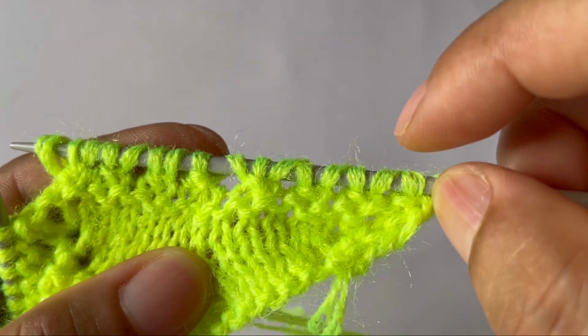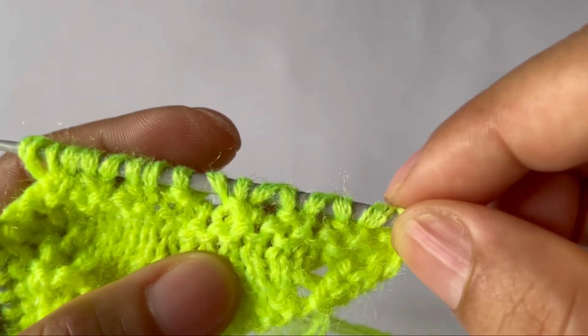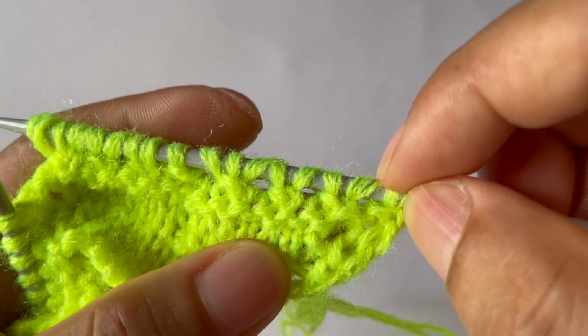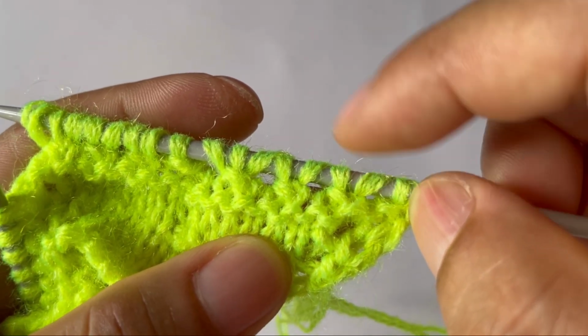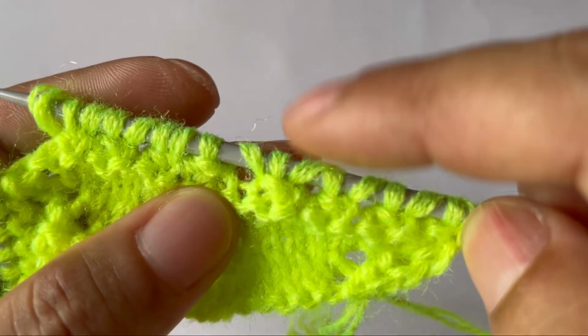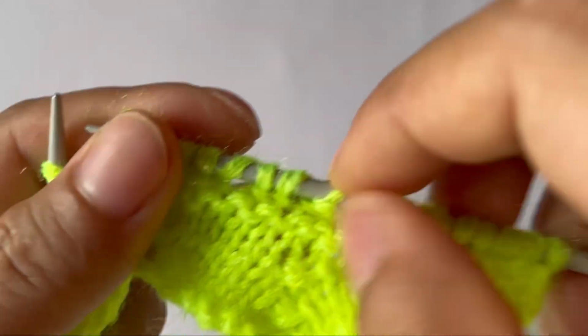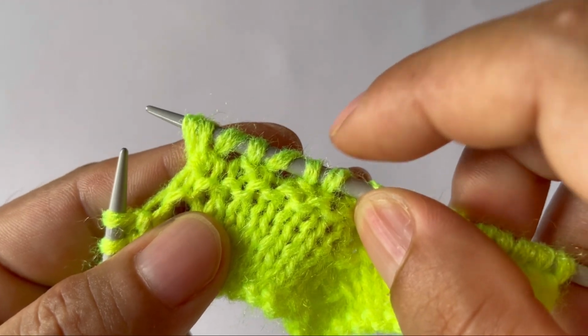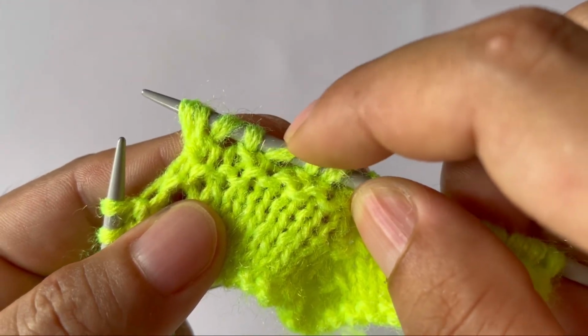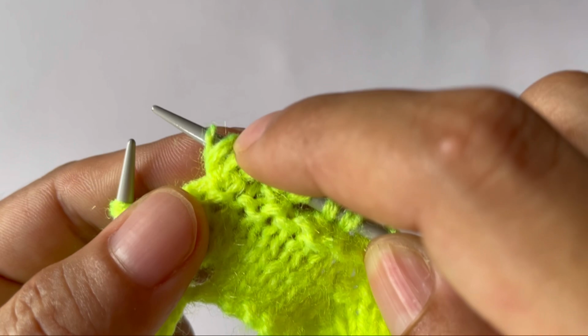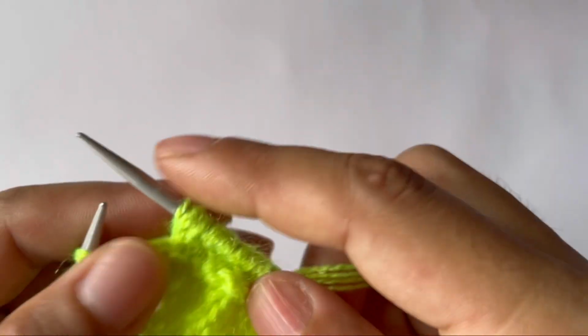For the repeat pattern, we have done knit 1, yarn over, SSK 3 times, yarn over, SSK 1, yarn over, SSK 2, yarn over, SSK 3, and then one more time yarn over purl 3 together, and after this yarn over, SSK 3 times, yarn over, SSK 1, yarn over, SSK 2, yarn over, SSK 3, and then one more time yarn over. This is the repeat pattern.